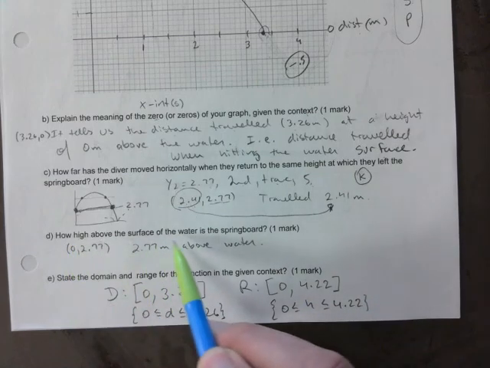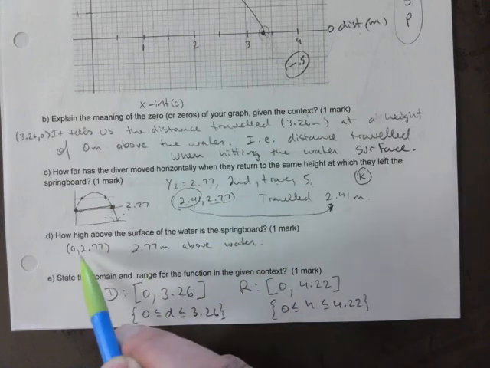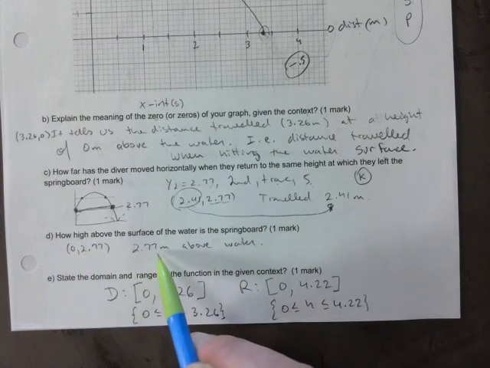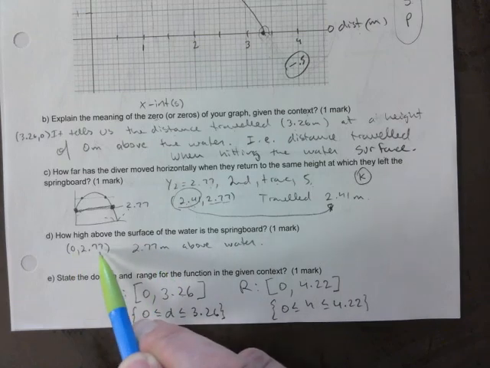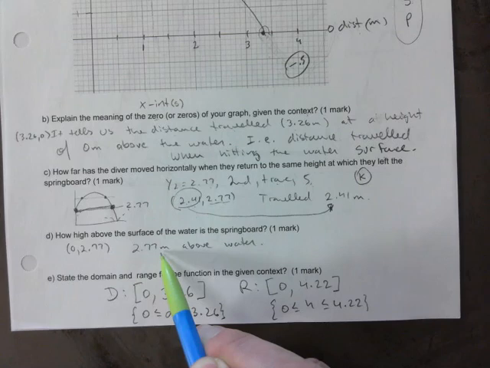How high above the surface of the water is the springboard? This is your y-intercept, right? And that's a starting point. At time 0, you're here, so we're assuming that that is where the springboard is in terms of the height above the water.